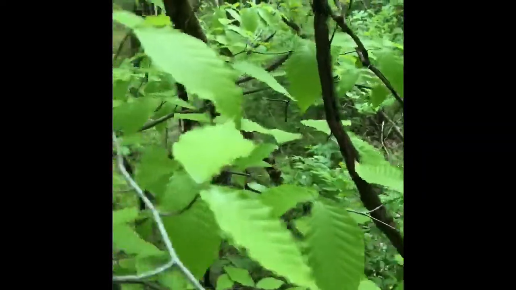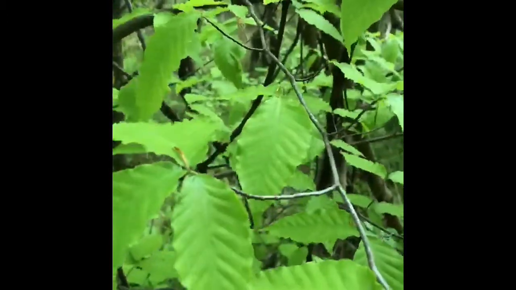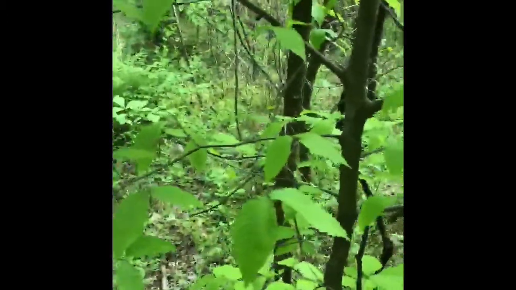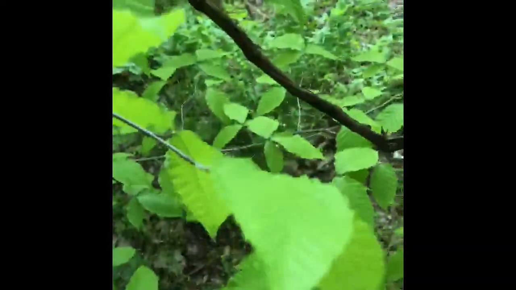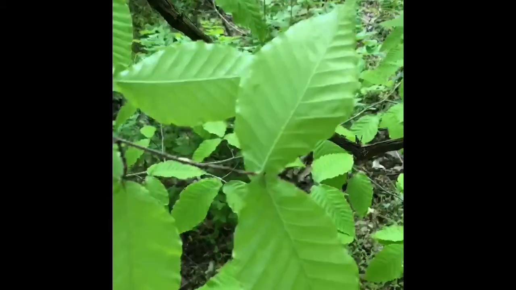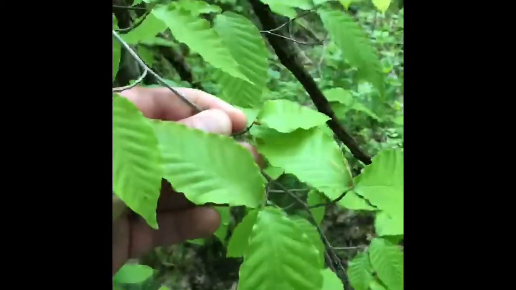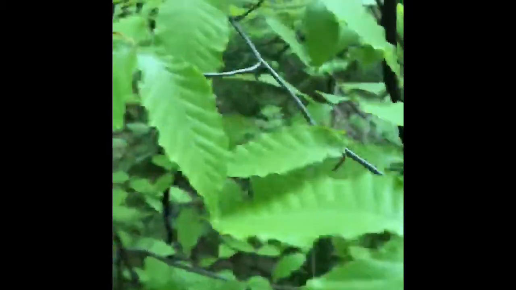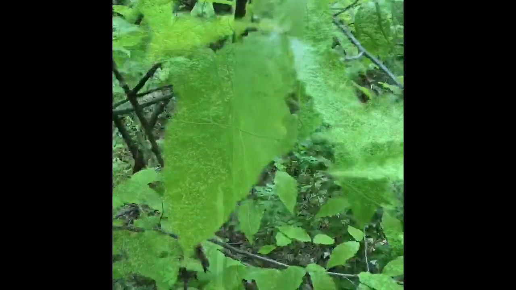So the other unique thing about the beech, which is hard to see right now, is the bud. And they kind of look like little cigars. And unfortunately, right now, they're not showing up because they have already leafed out and formed a new leaf. So that is American beech.